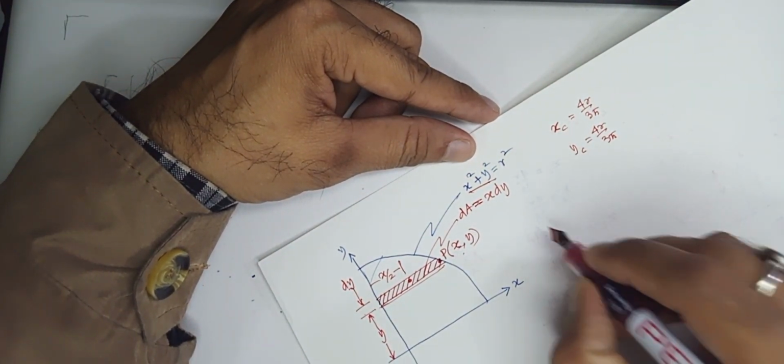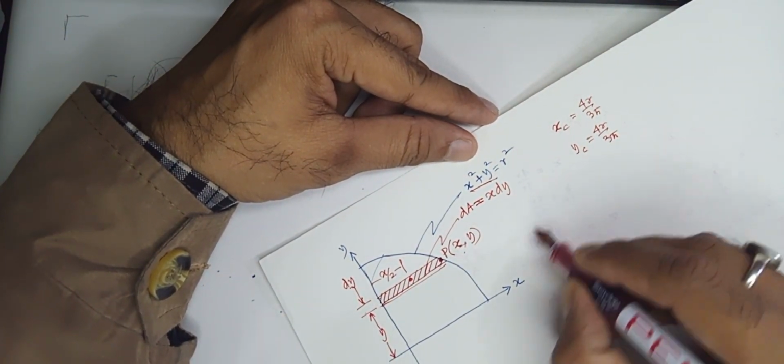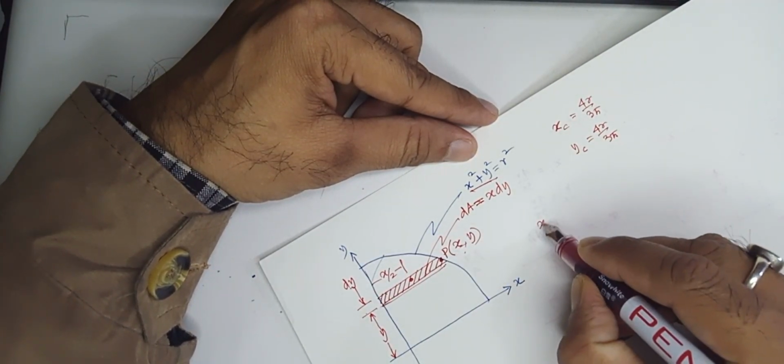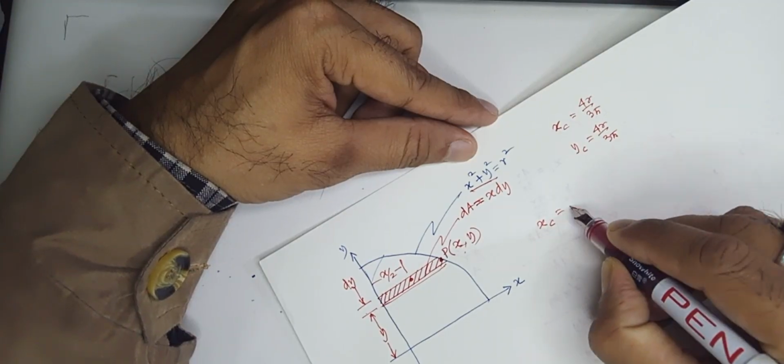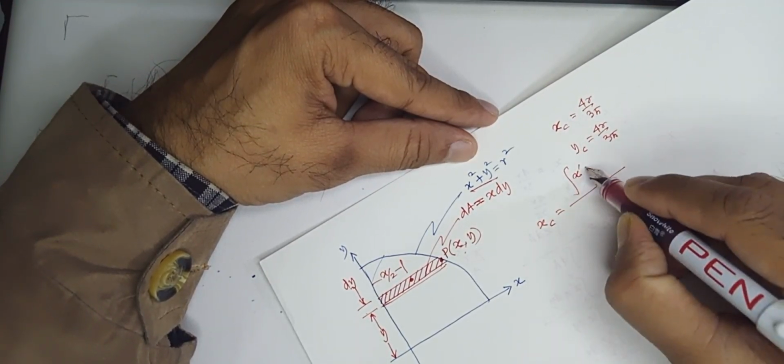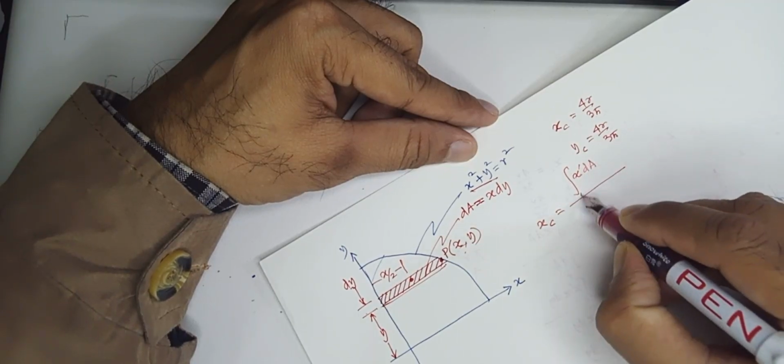Therefore, if I write the definition of the centroid of the whole area, that is this quarter circle, xc is equal to the integration of x prime dA, divided by the integration of dA.